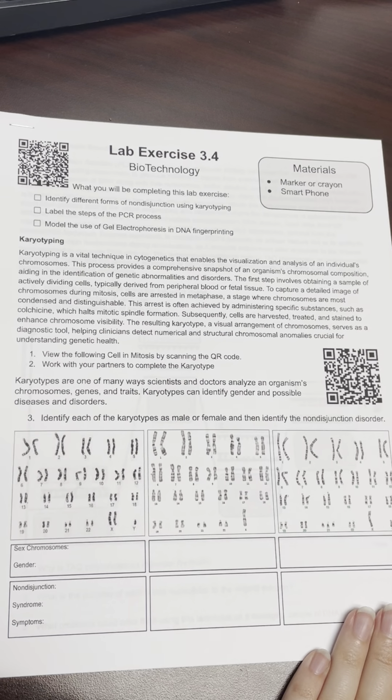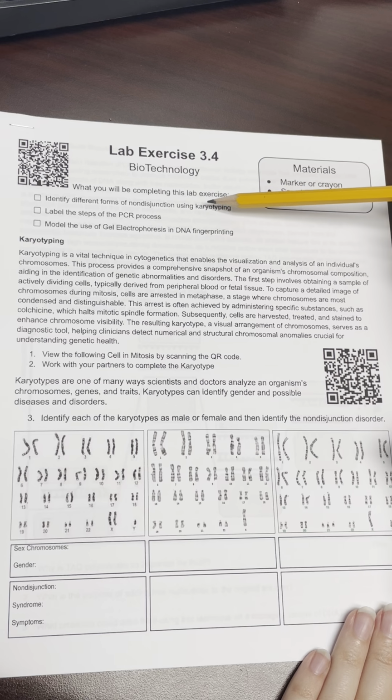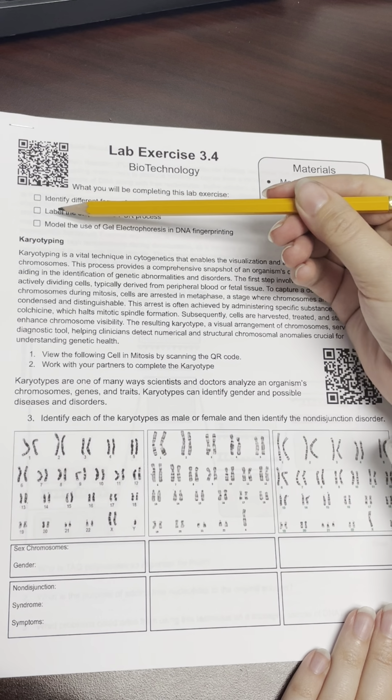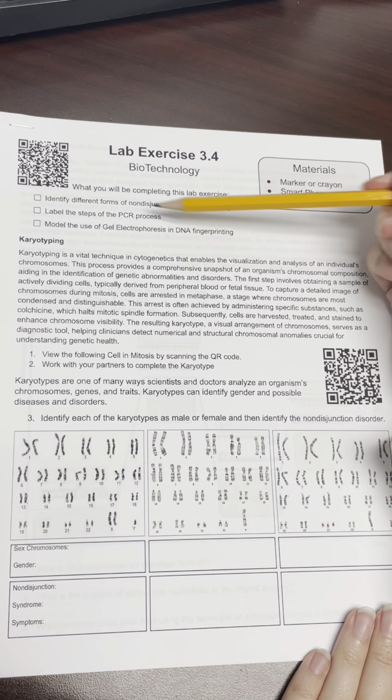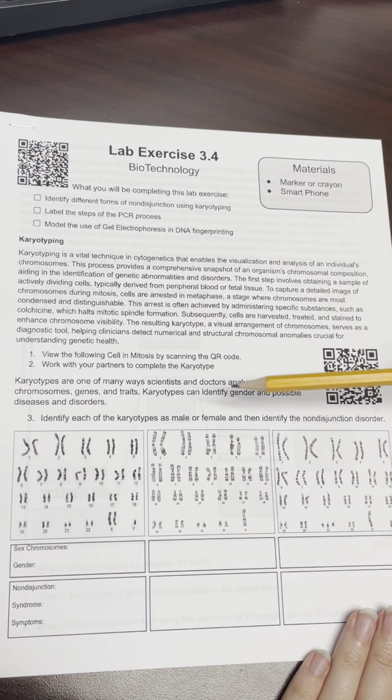it's open note and you get to use these lab handouts. Now, today we are going to be identifying different forms of non-disjunction using karyotyping. We're going to label the steps of the PCR process, and we are going to model the use of gel electrophoresis in DNA fingerprinting. First is karyotyping.